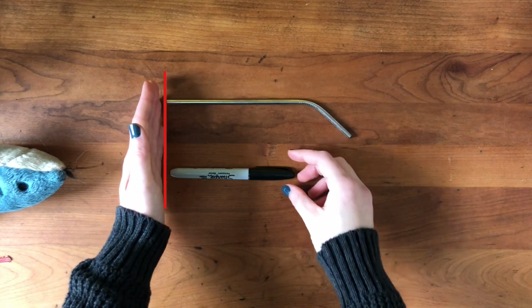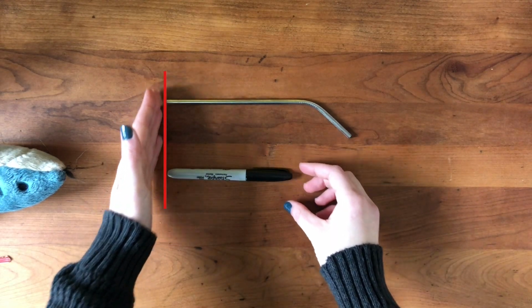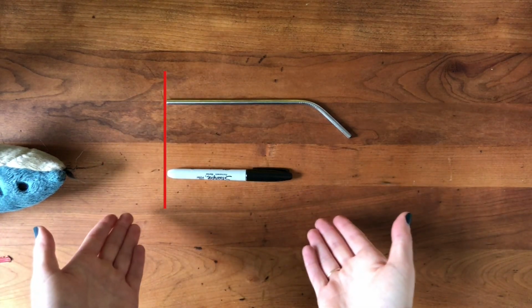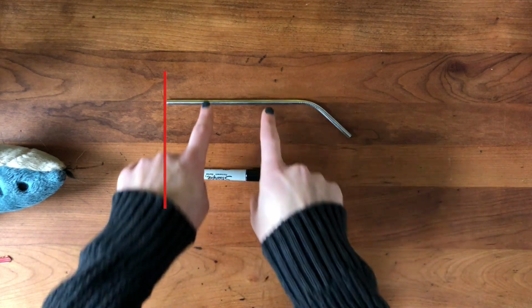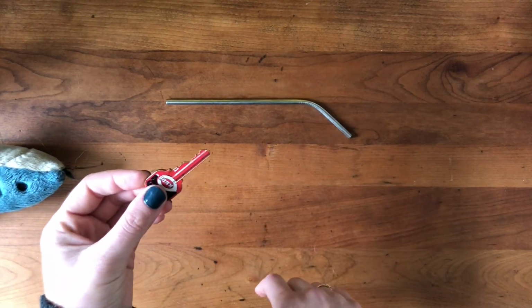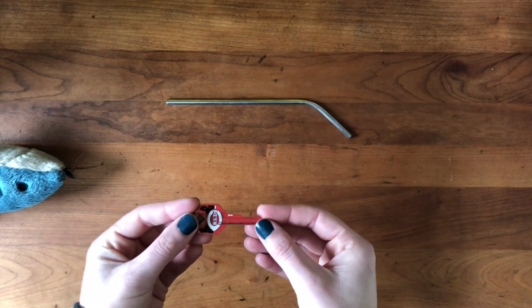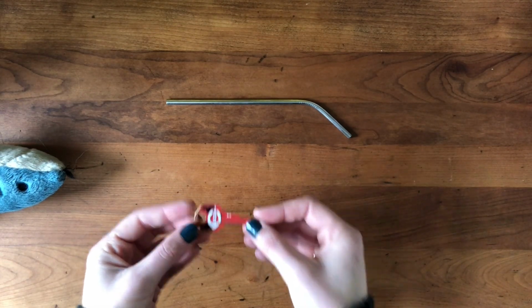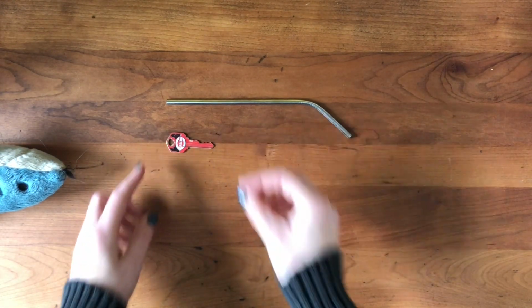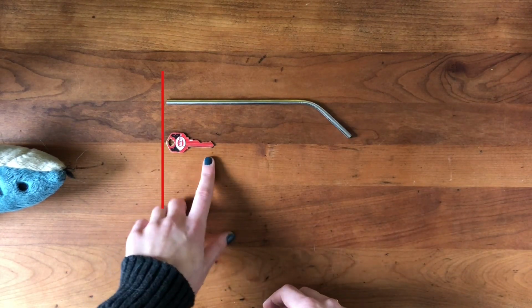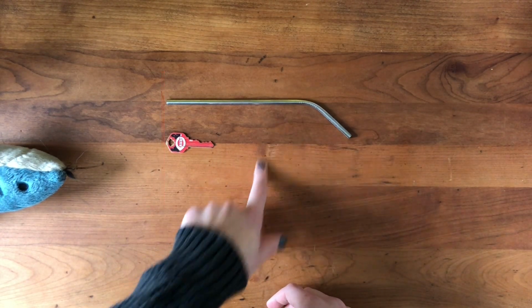I line it up so it starts at the same place, and I can see that my Sharpie is actually shorter than my metal straw. How about this key? I think just by looking at the two objects, we know that the key is going to be shorter. Look how much shorter it is. It's a lot shorter than my metal straw.